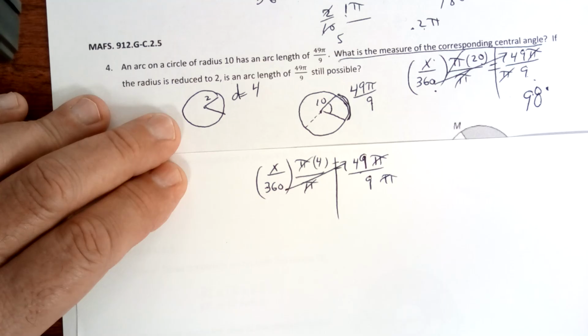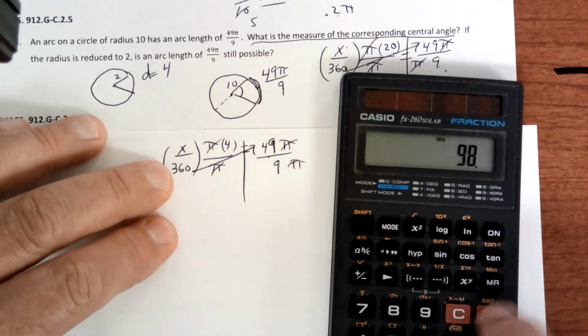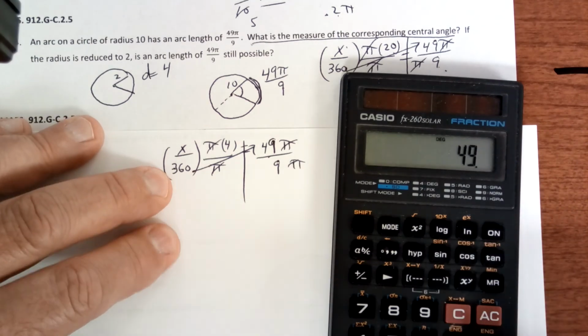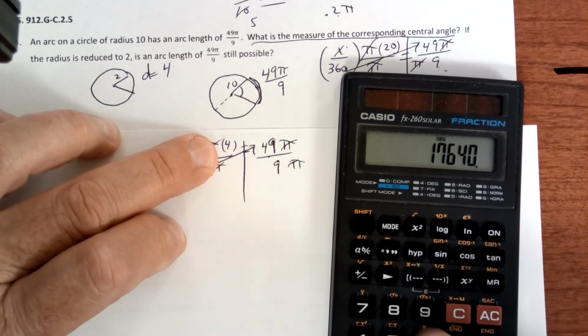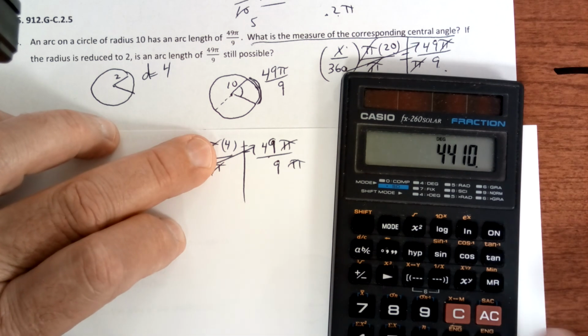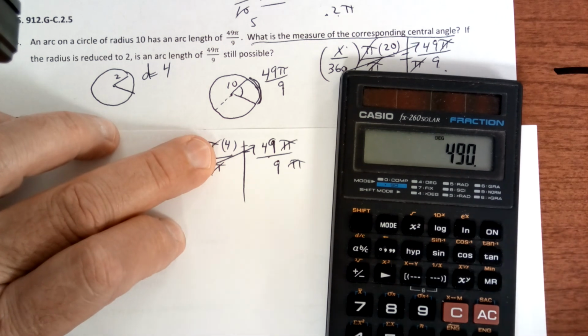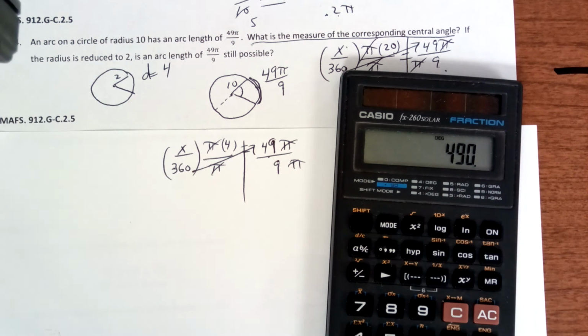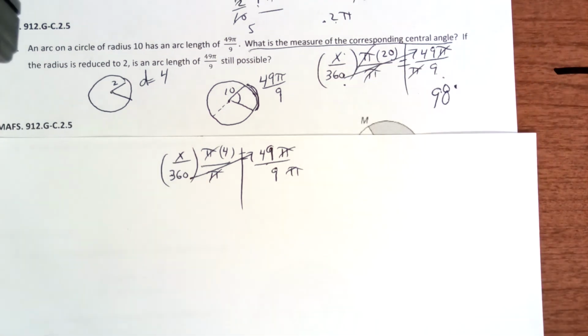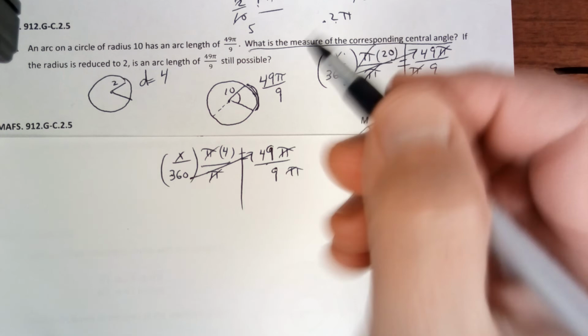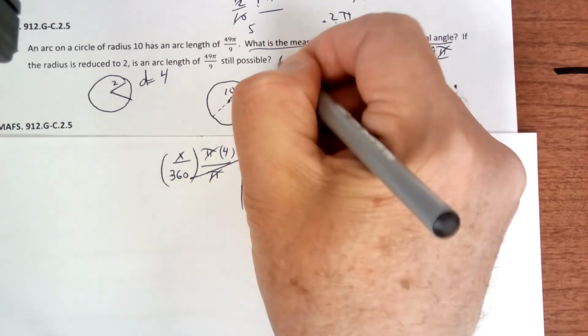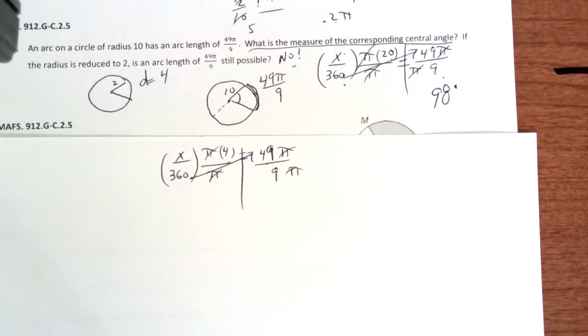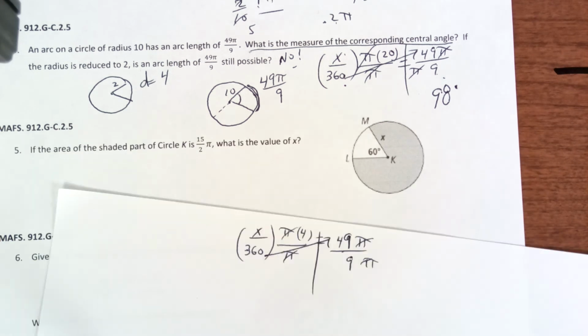So 49 times 360, press equals, divide by 4, press equals, divide by 9, press equals, and I get 490. So the answer is no, it's not possible. Okay? Because it's bigger than 360. All right, let's keep moving.